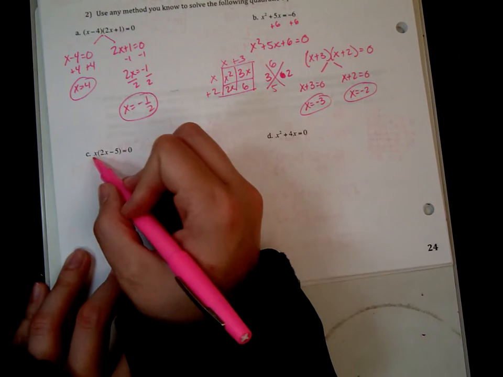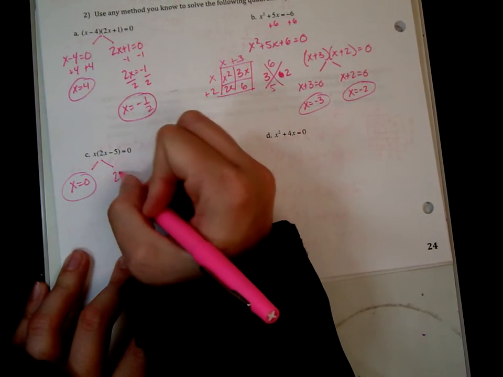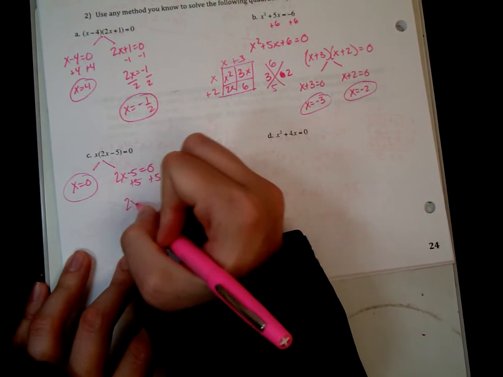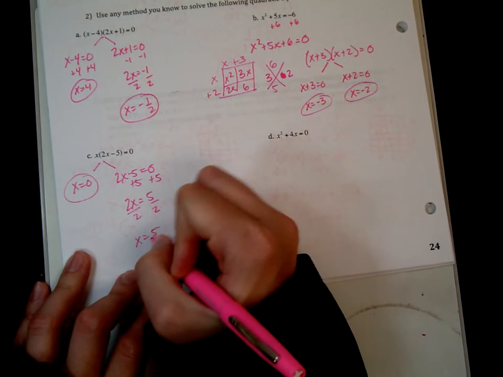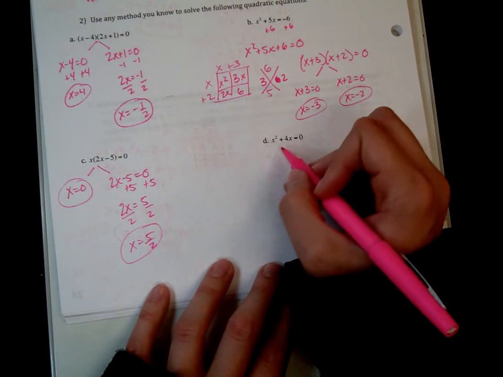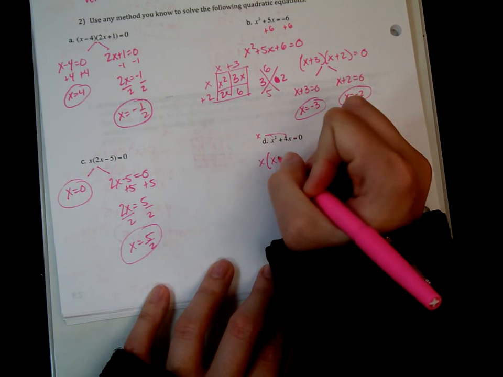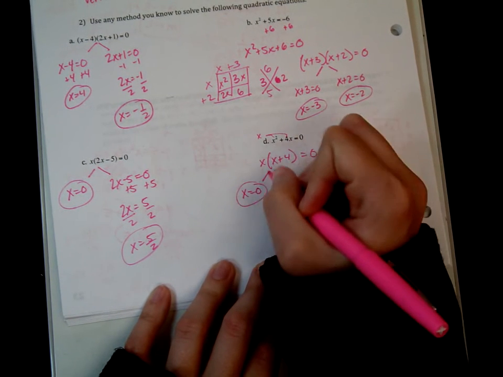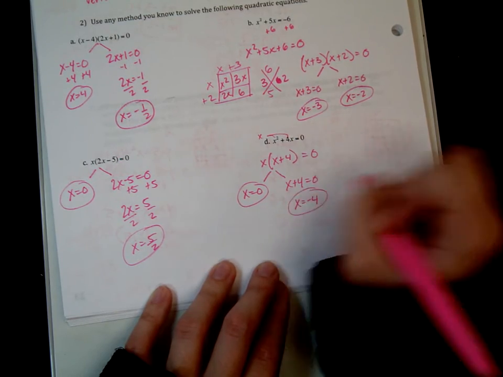Here again I have a product of two things and they equal 0, so either x equals 0 or 2x minus 5 equals 0. So that means 2x equals 5 and x equals 5/2. To solve this, I'm going to factor out an x. So we get x times x plus 4 equals 0, and now use the zero product property. X equals 0 or x plus 4 equals 0, and x equals -4.